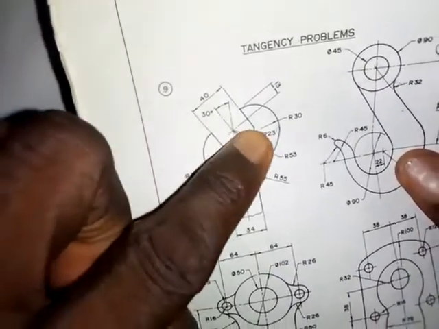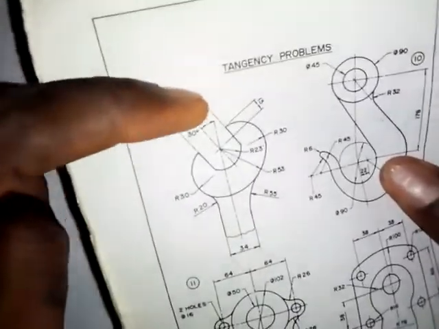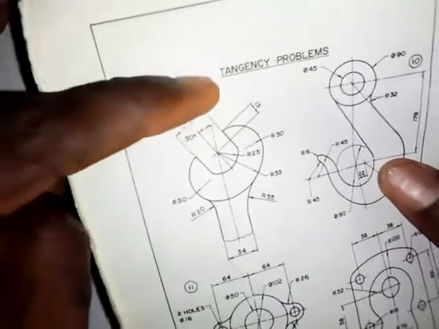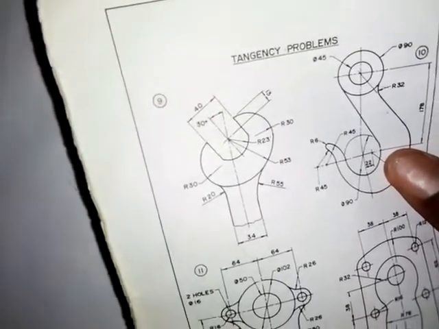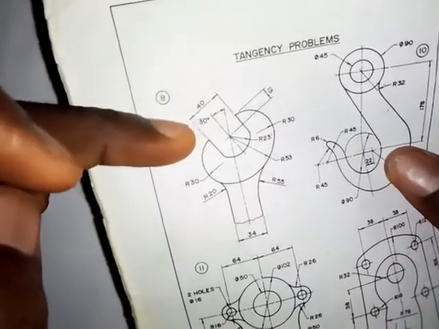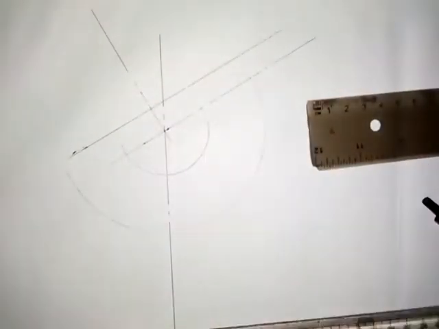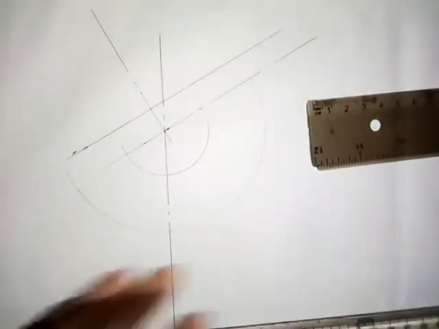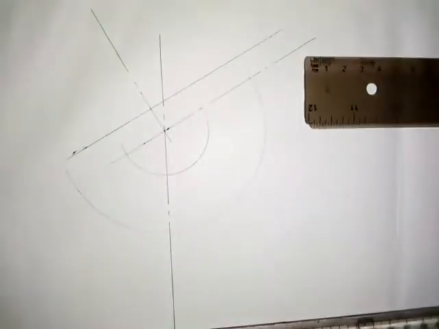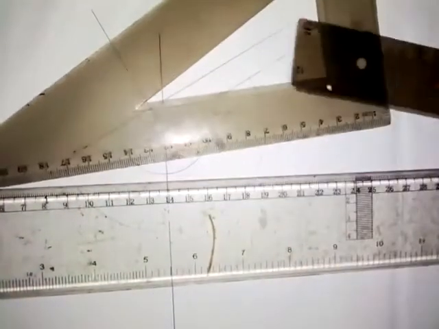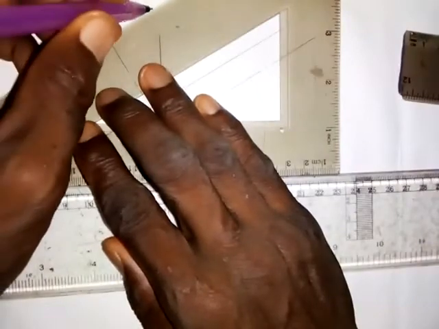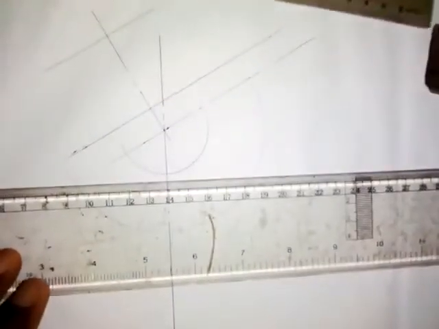straight line and this straight line, they are 40 millimeters apart. That means we are going to divide this 40 by 2. That is 20. We take 20 to this side and take 20 to this side. So what I mean is this. On this line, I just come up here and I will draw a line like this.